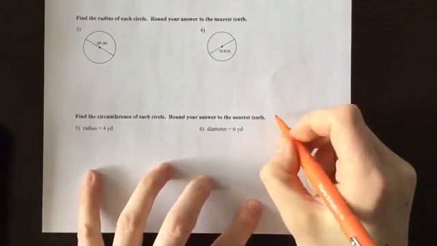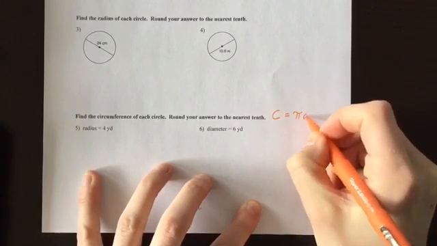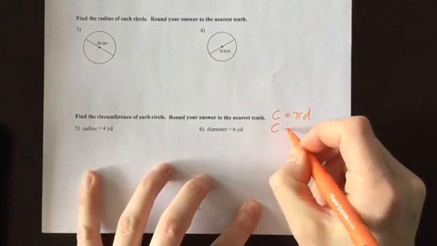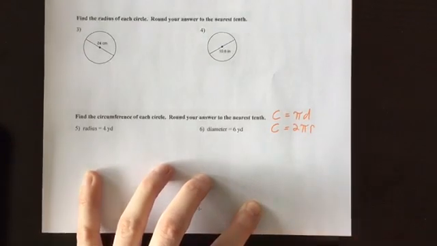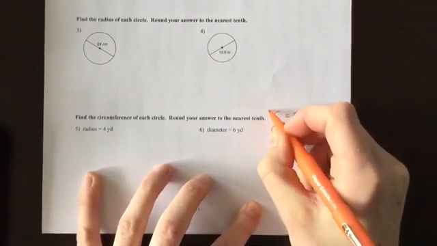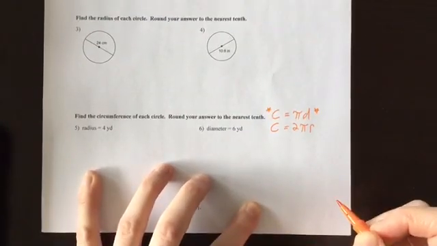So you want to remember our circumference equations: circumference is equal to pi times diameter, or you could use the circumference equation, circumference equals 2 pi r. Right, that's your option there. Personally, I prefer pi times diameter, and I just quickly change radius to diameter when I need it.